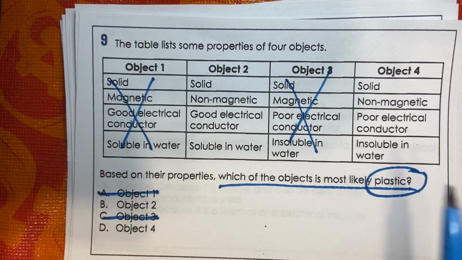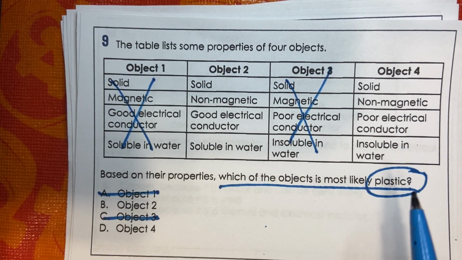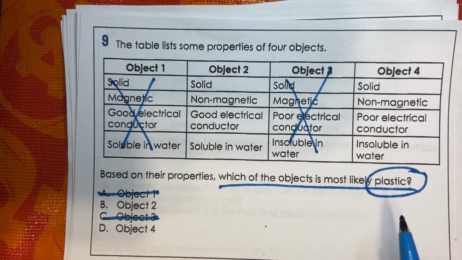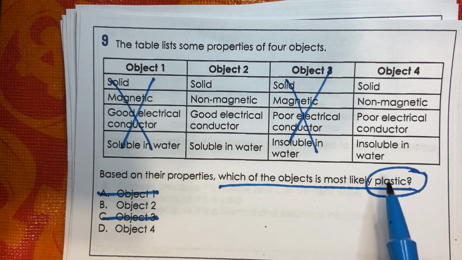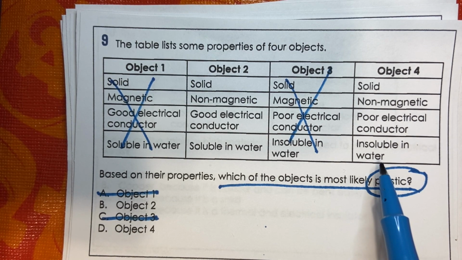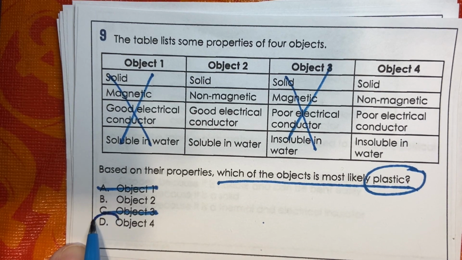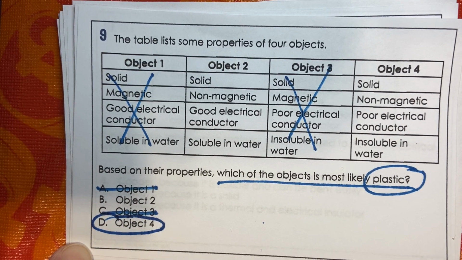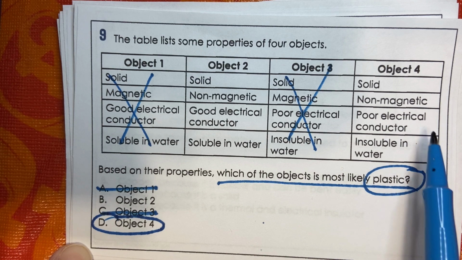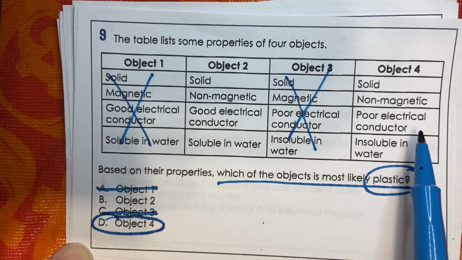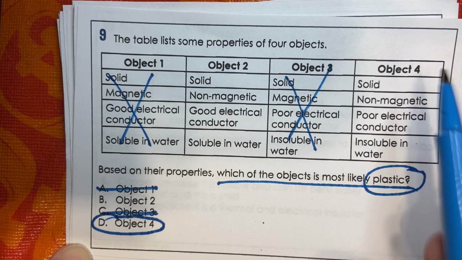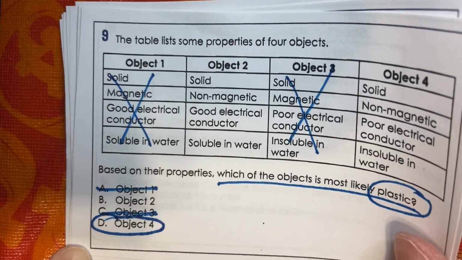So then I'm going to be trying to decide if it's a conductor or if it's soluble, right? And so we have little plastic beads that we did in the lab. We haven't done really a lot with electricity yet. You should remember that from 4th grade, but we'll just pretend like we don't and go with what we've done in class. We put the little plastic beads in the water, we stirred it up, and they sank to the bottom, right? The green beads that you guys did in the lab. So plastic is actually insoluble. So object 4 is going to be my plastic. And P.S., plastic is not a good conductor. It's an insulator, right? So that fits all of the clues. So number 9, the correct answer was D.